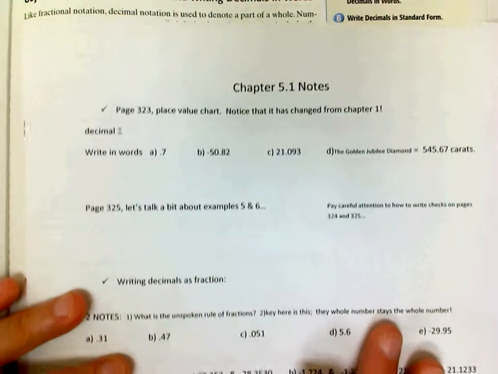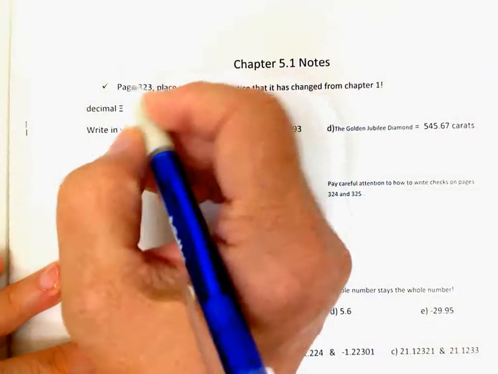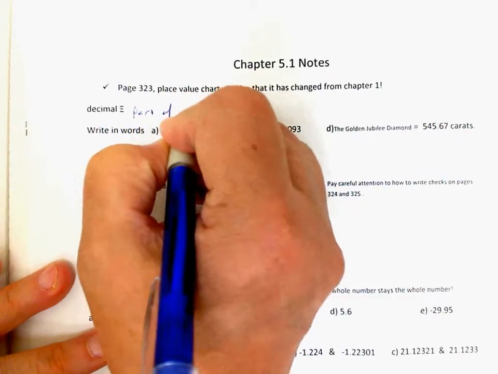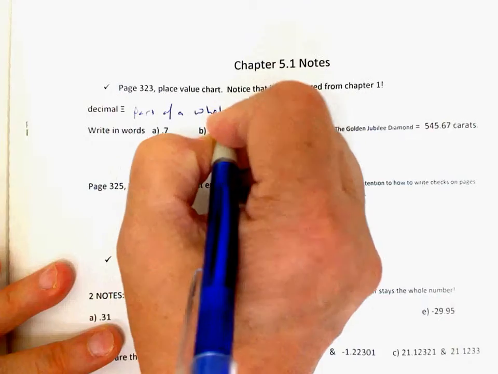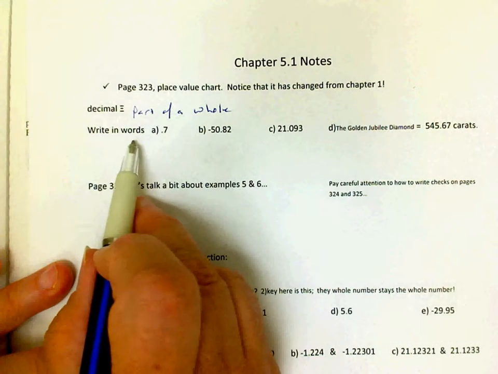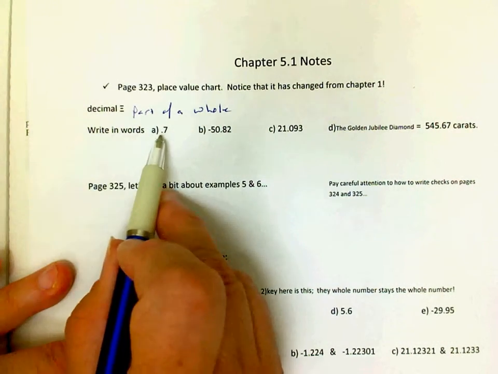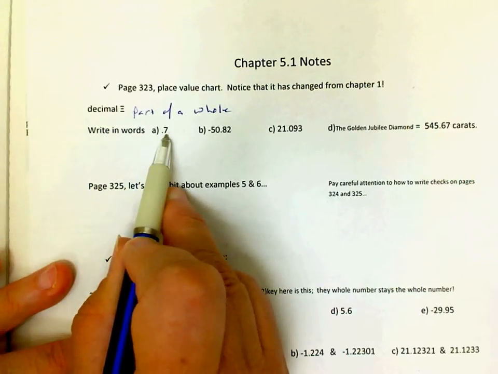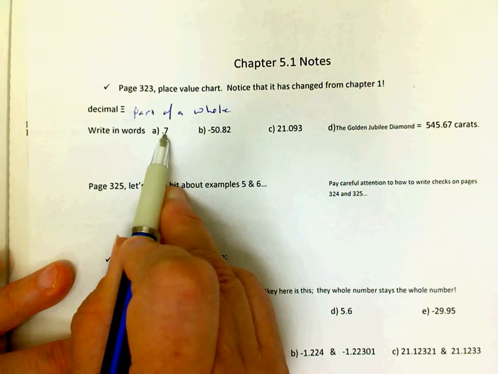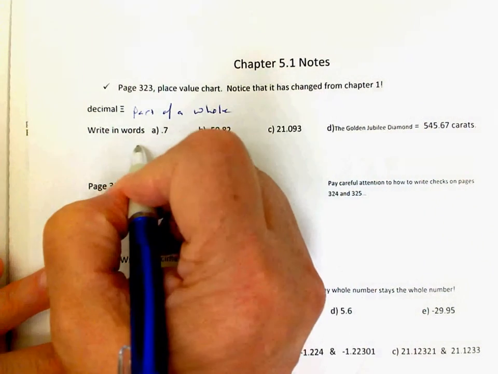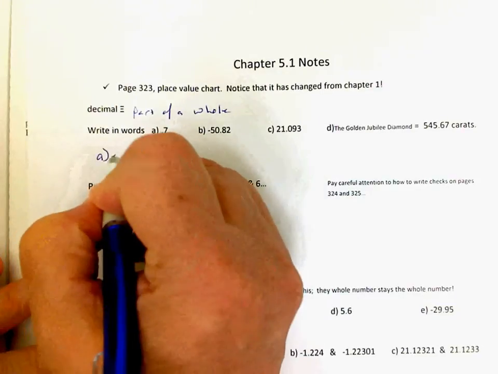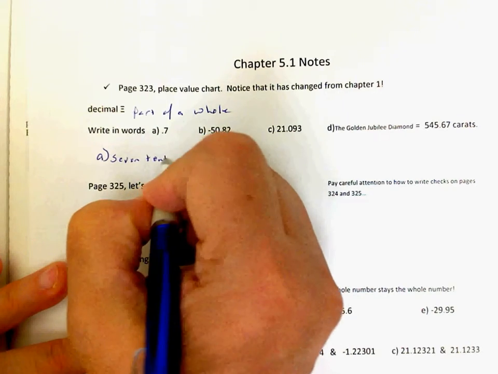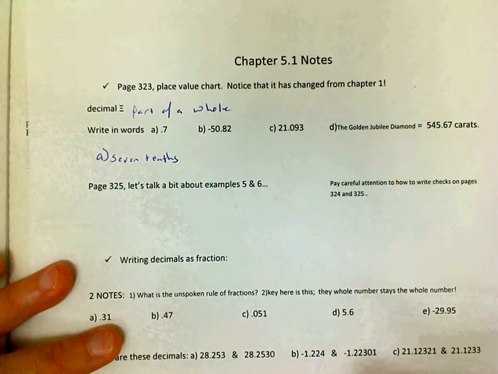getting back to here, a decimal, just like with a fraction, is part of a whole. So if we write these decimals in words, there's the decimal, and here's a 7. The 7 is in tenths place. So for A, you would say 7 tenths. And that would be it.